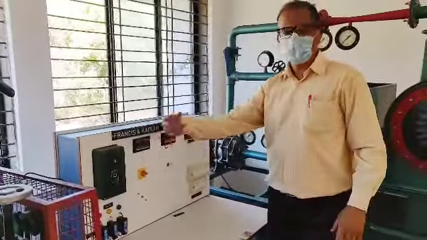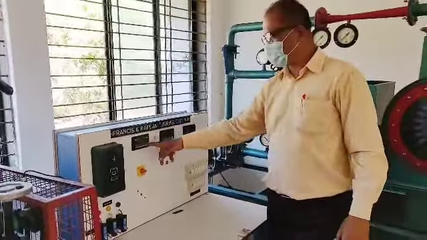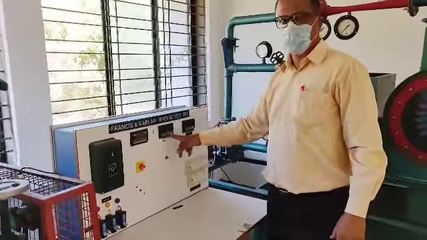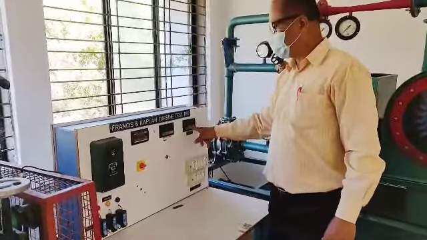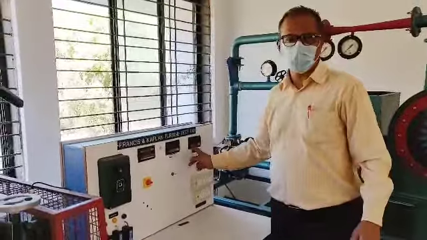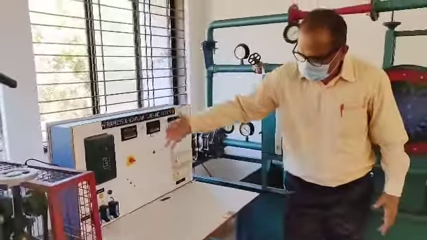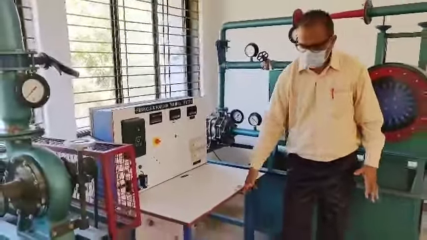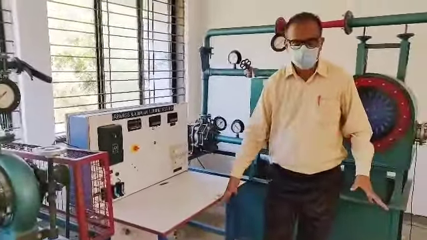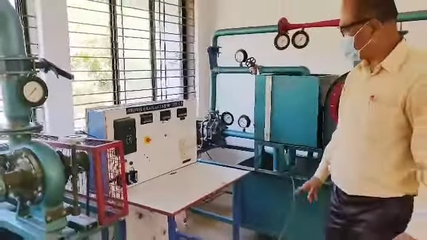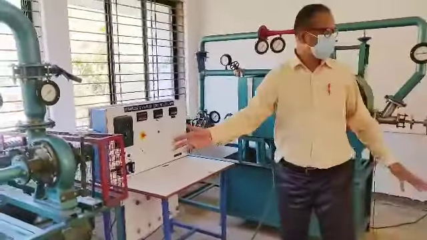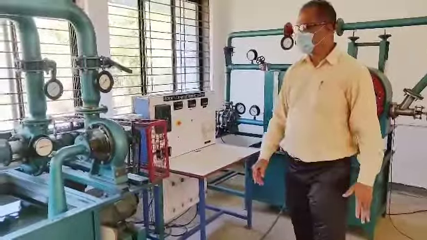This is the RPM indicator, to find out at what RPM the turbine is rotating. This is the digital voltmeter, and this is the digital ammeter. So V into I is the power developed, and this is the load. Whatever electricity is generated is dissipated into the atmosphere through the electric bulbs. Okay, now we will start. For one minute, I will just show you how it works.